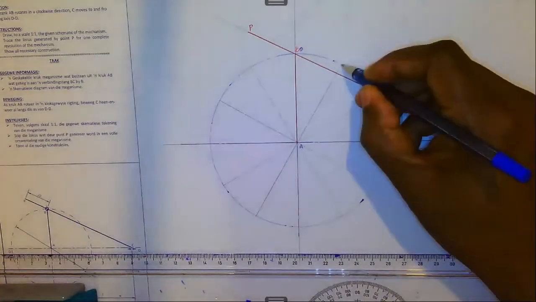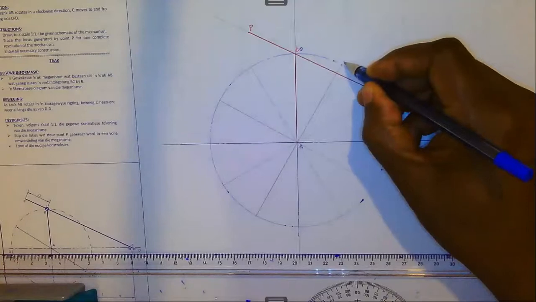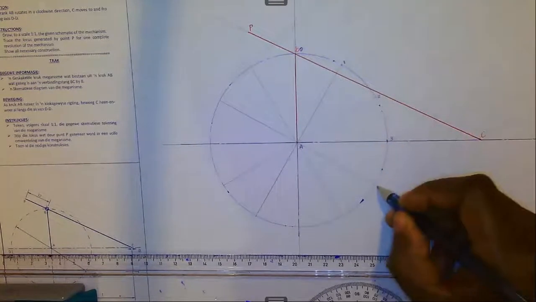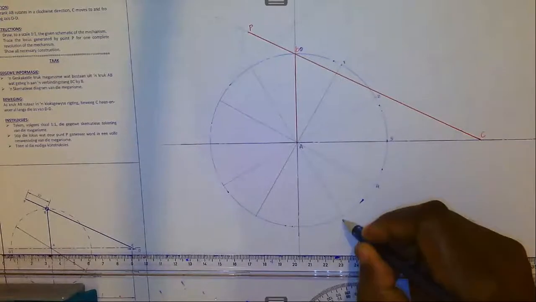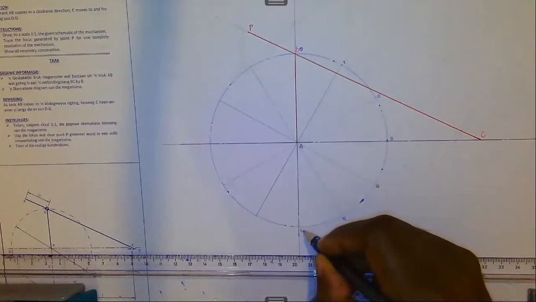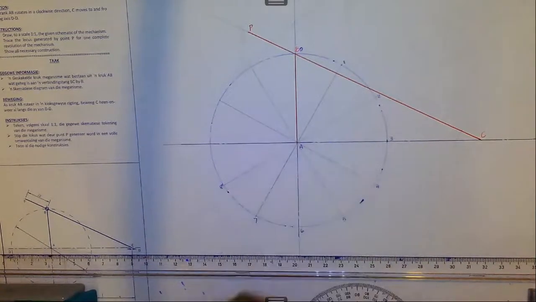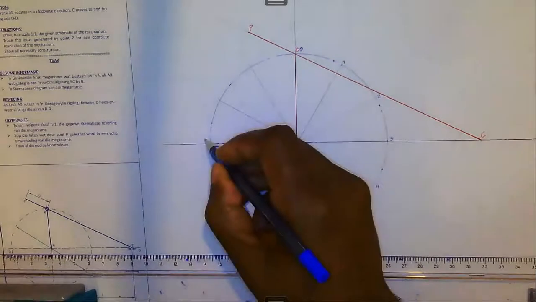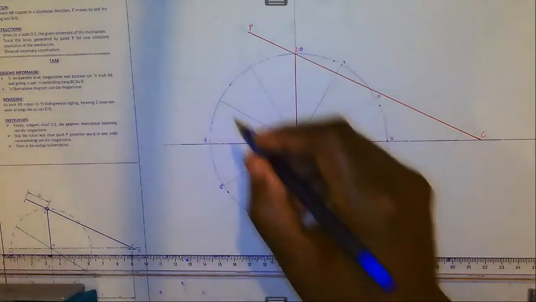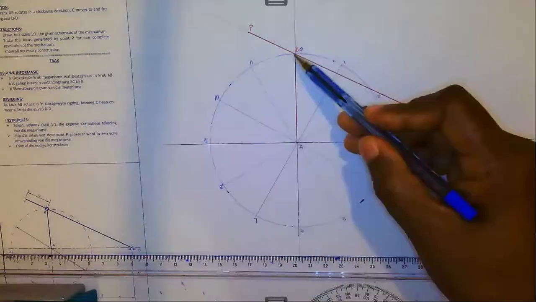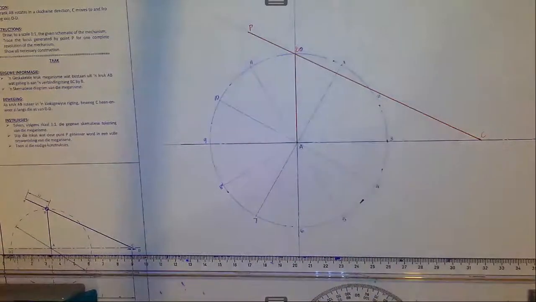So this is point 1, 2, 3, 4, 5, 6, 7, 8, 9, 10, 11, and back to 0 like that.